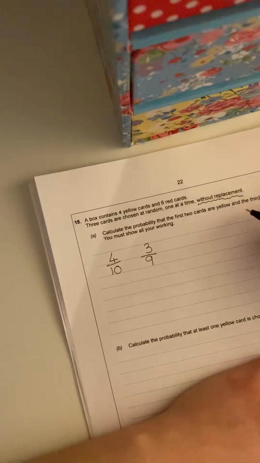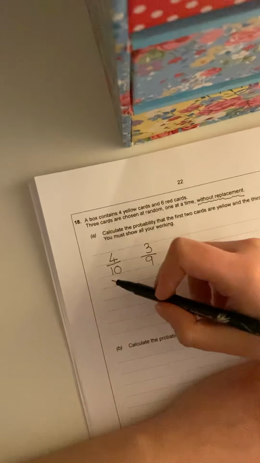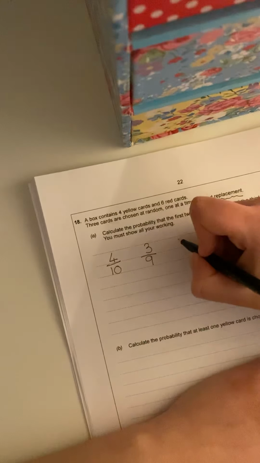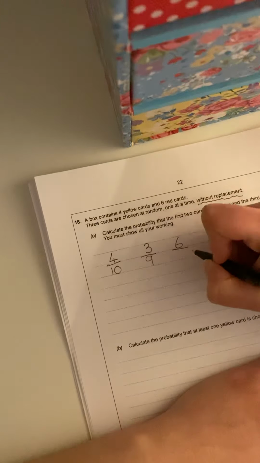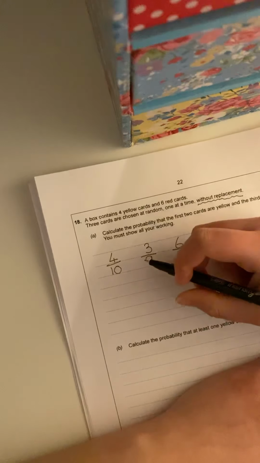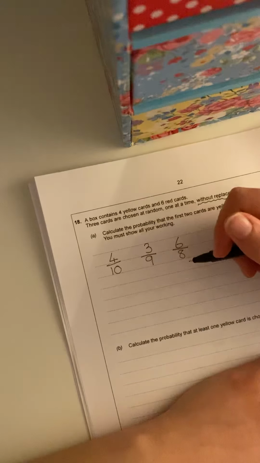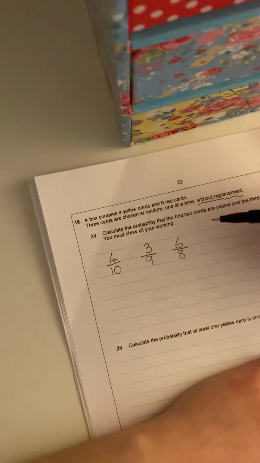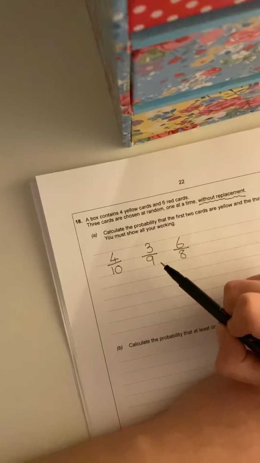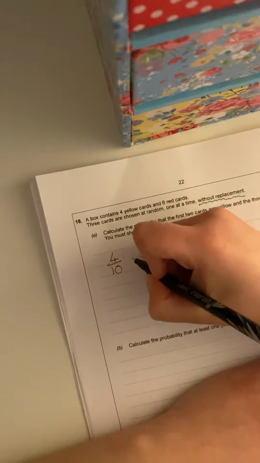And finally, we need the final card, the third one, to be red. So the probability of getting a red after we've chosen these 2 would be 6, because we've still got 6 red cards in there, out of 8, because we've now only got 8 cards. We've picked 2 out, so we've only got 8 cards left. So we want this one and this one and this one.